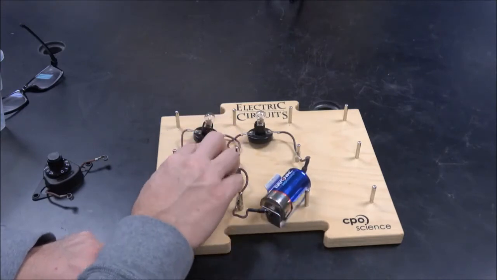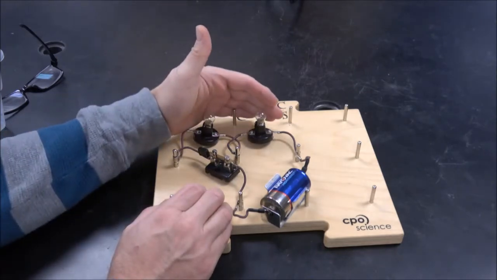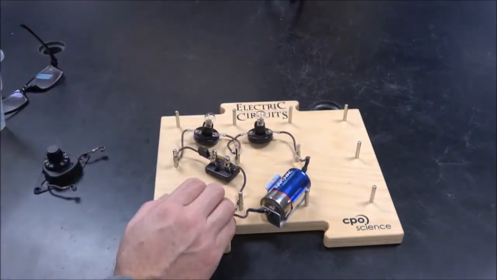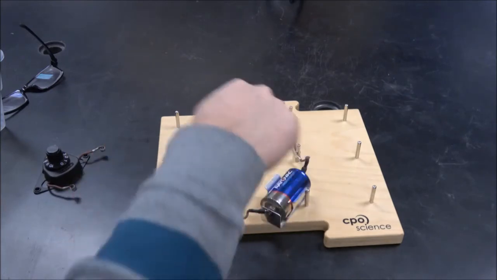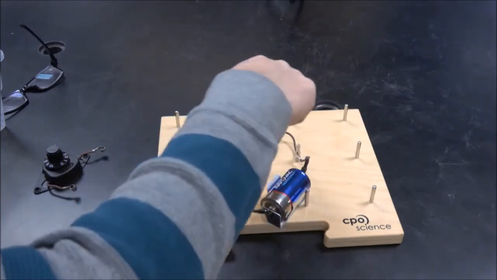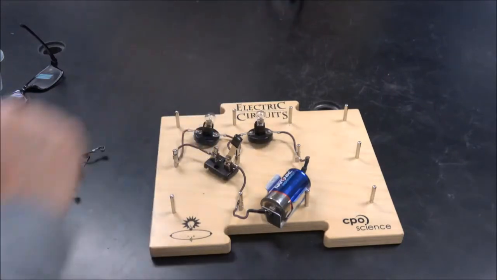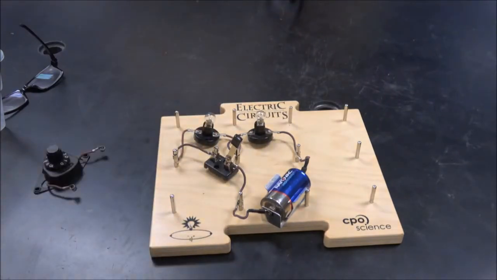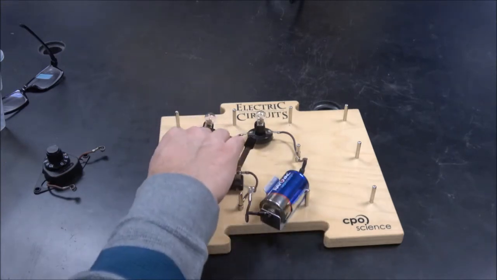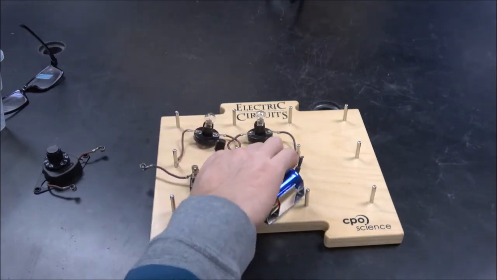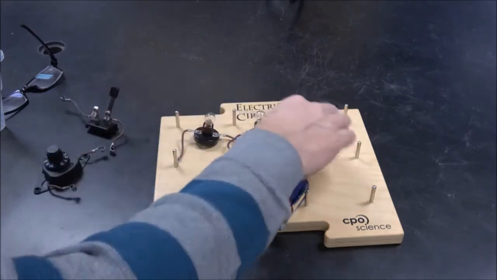Now, we turn on the switch and the lights come on. They're pretty dim, right? But they're on. All right? So that's a series circuit. Everything goes in one straight line. We don't have anything that branches off in any other direction. So let's take a look at how we actually do something qualitative versus quantitative.